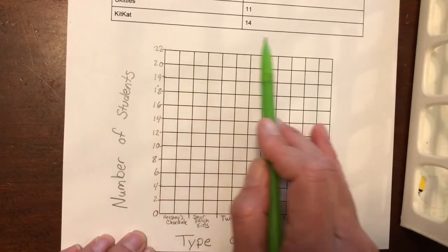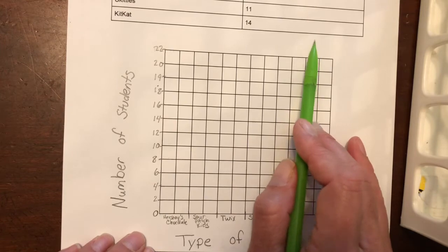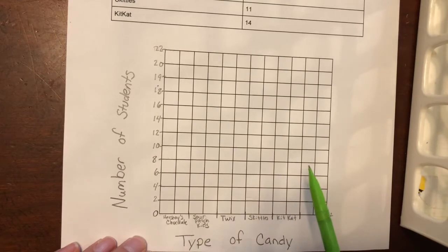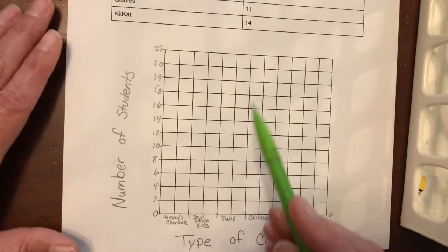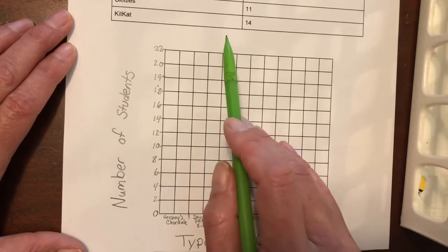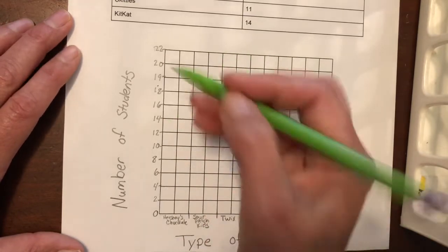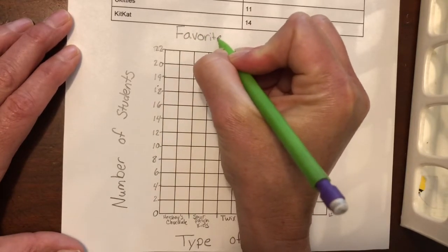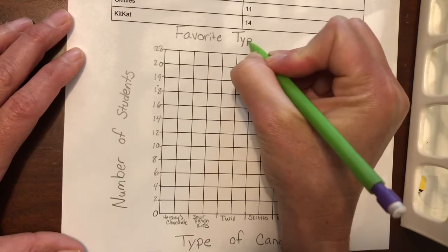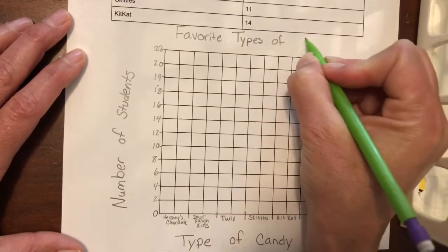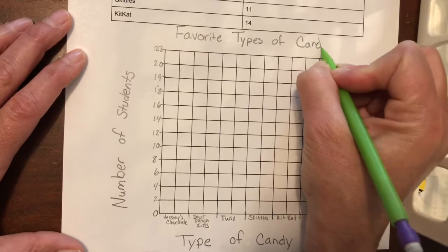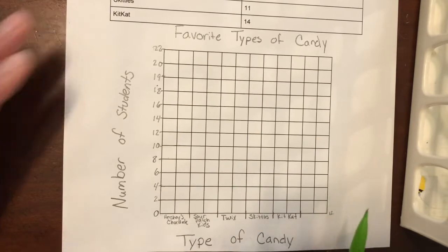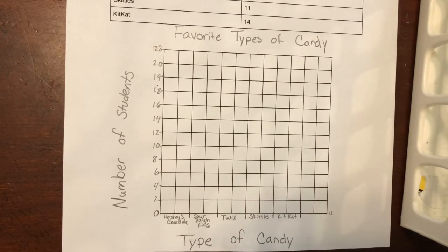The title should be nice and big right up top, and you can just take it from our chart. It should be descriptive of what you're graphing. Okay, so I'm just gonna write on the top, favorite types of candy. Okay, so now that we've got our graph all set up, we're ready to start graphing.